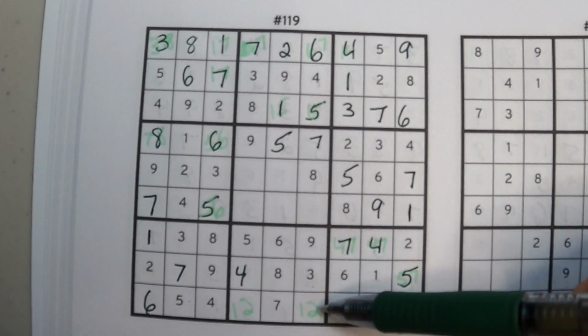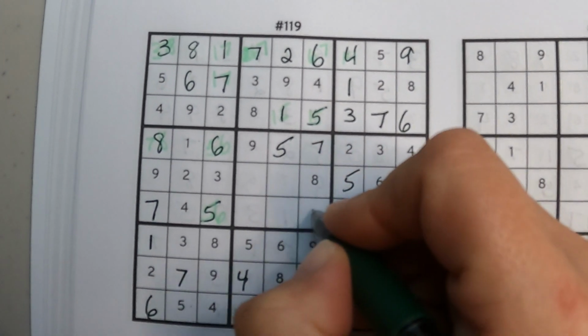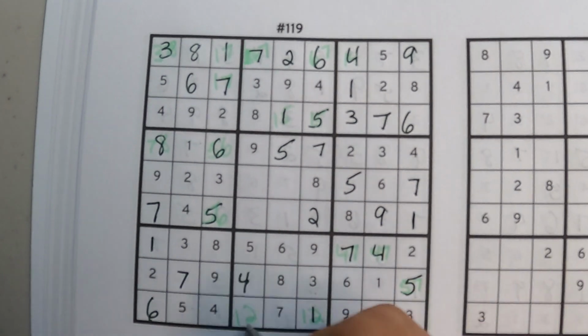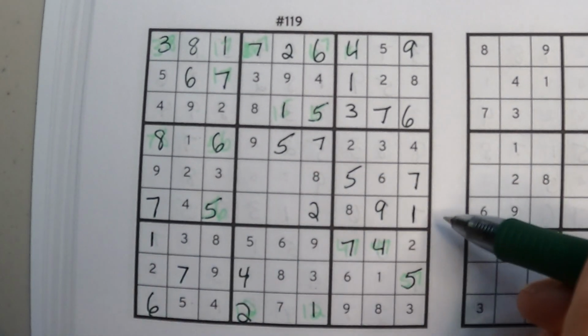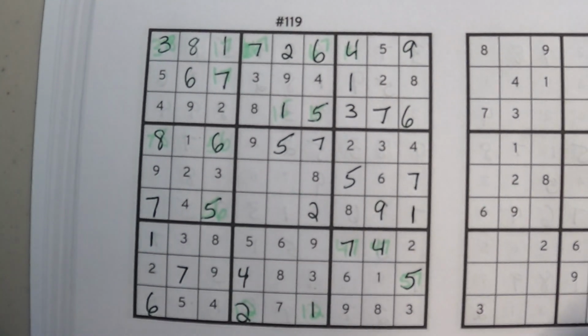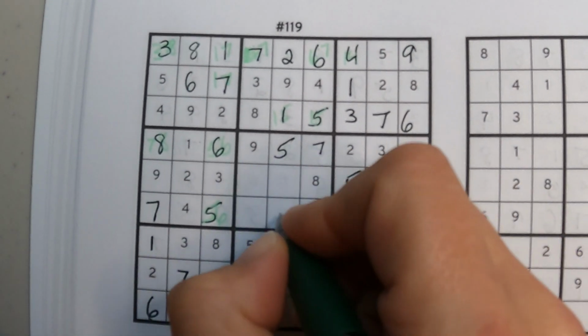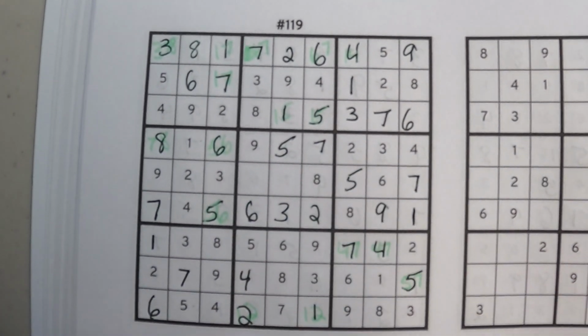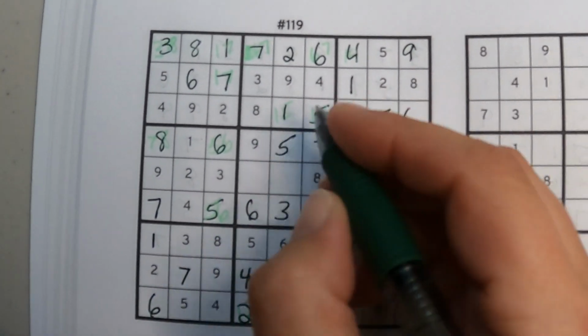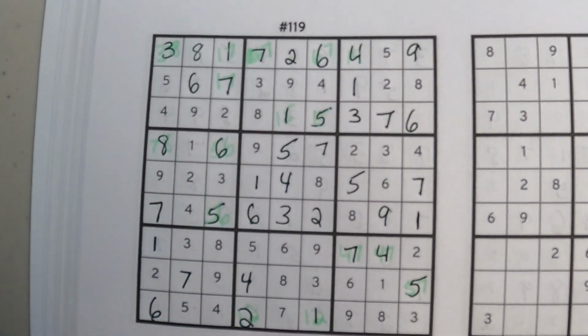So for this column then, we're missing that 1, 2. We've got a 1 here. So 2, 1, and that makes this our 2. For this row then, we've got 1, 2. We're missing 3 and 6. We've got a 6 here. So 3, 6. And to finish out this box, we're missing a 1 and 4. We've got a 1 here. So 4 and 1.